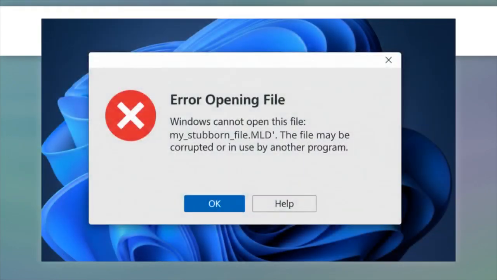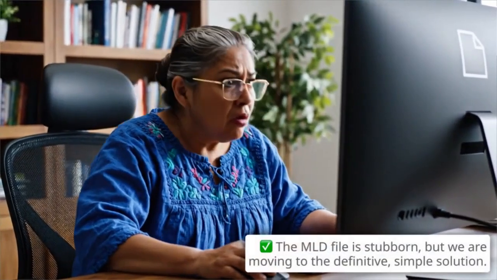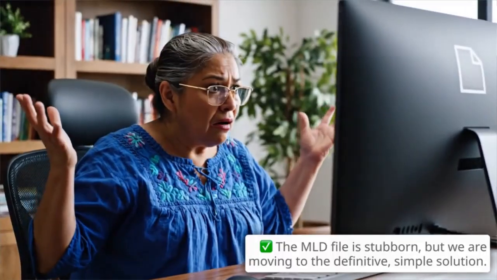If you cannot access the MLD file, no problem. Since the file is so resistant, we need to turn to direct testing. Follow this list and test these failure points to see where the problem originates.